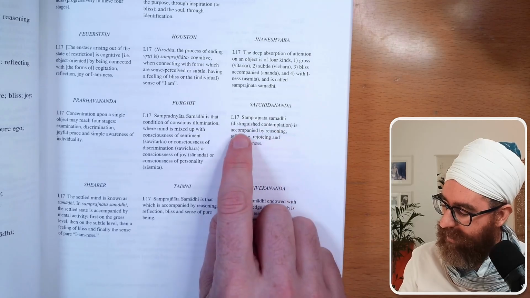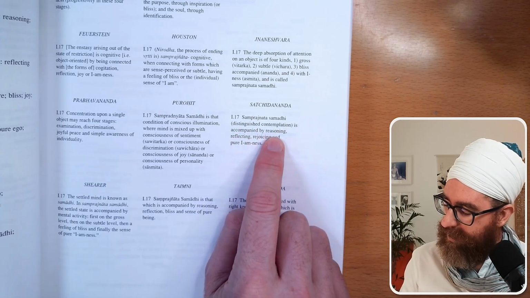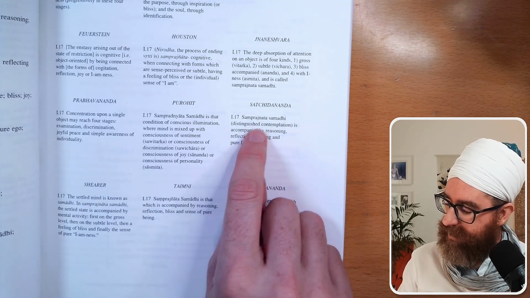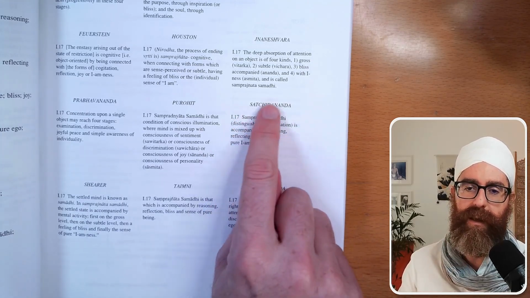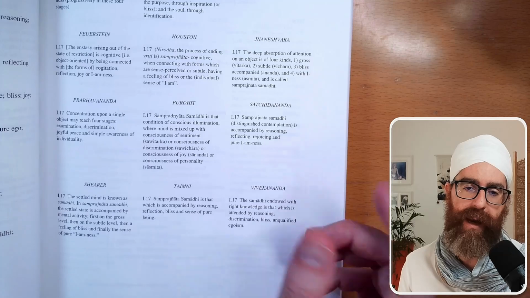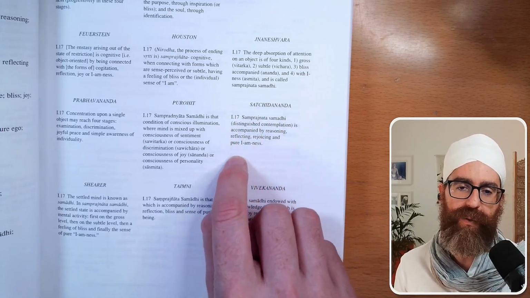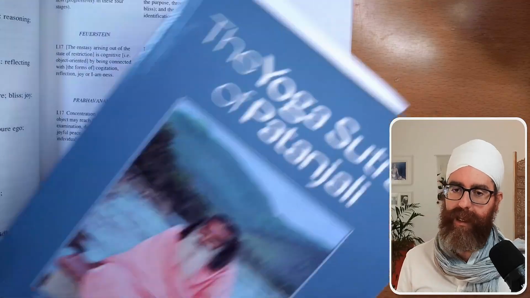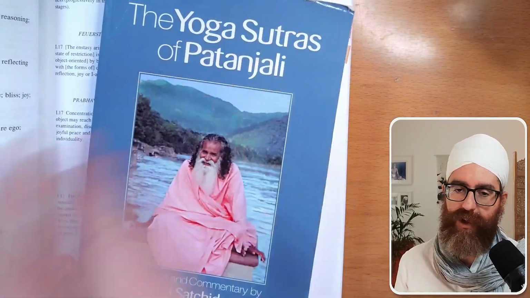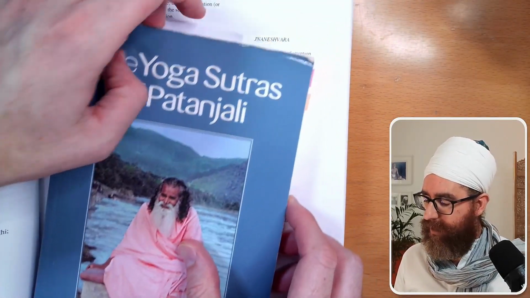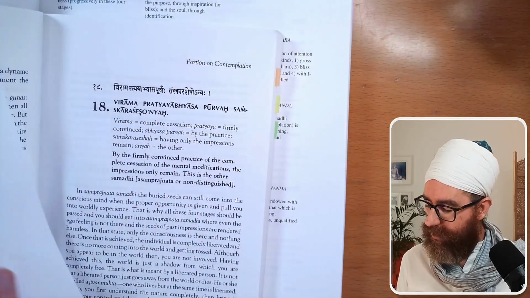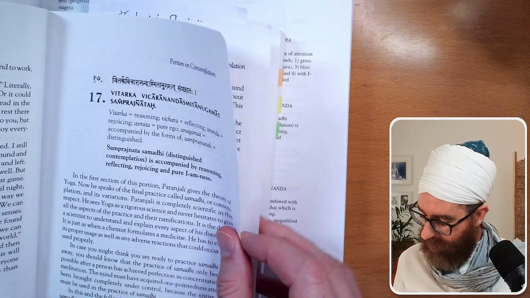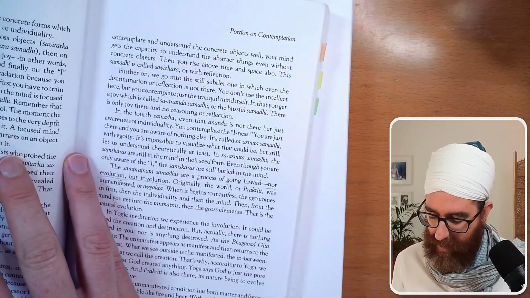Satchidananda says sampragnata samadhi, distinguished contemplation, is accompanied by reasoning, reflecting, rejoicing, and pure I-amness. So here Satchidananda says it's all within sampragnata samadhi, and indeed sampragnata samadhi is the name he gives for these 4 concepts. Though when you read his commentary in his book, he does mention that they are 4 different stages, from the most gross towards the most subtle.